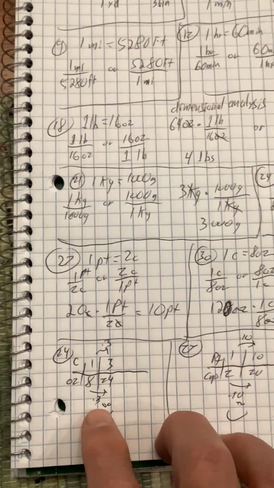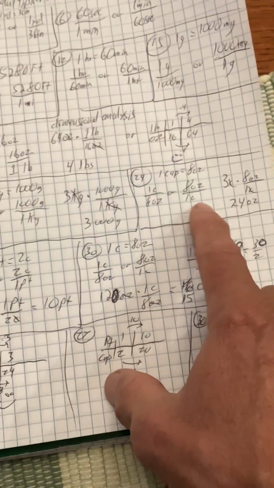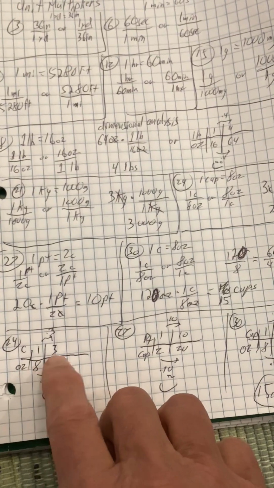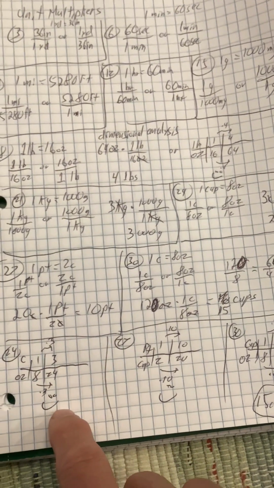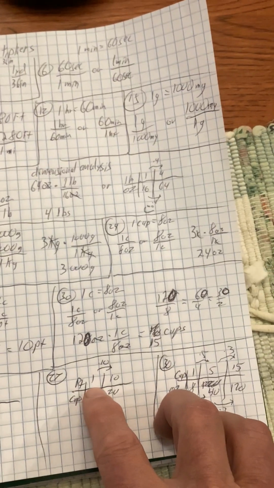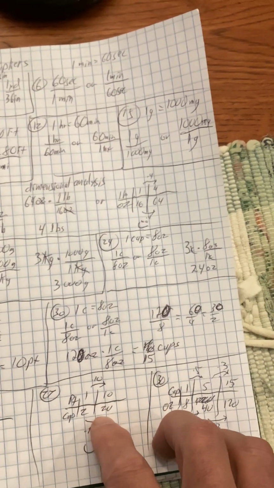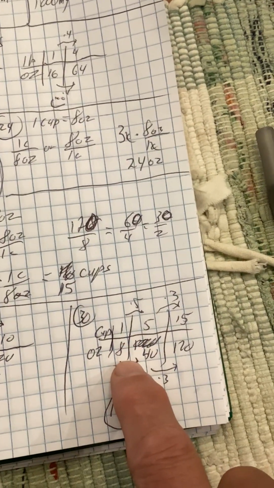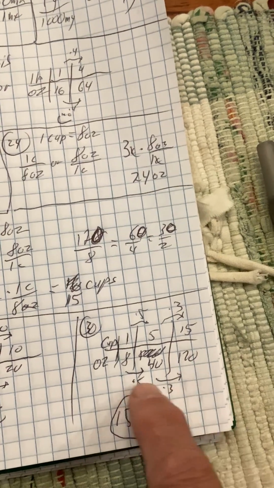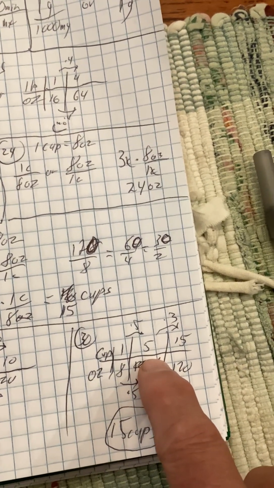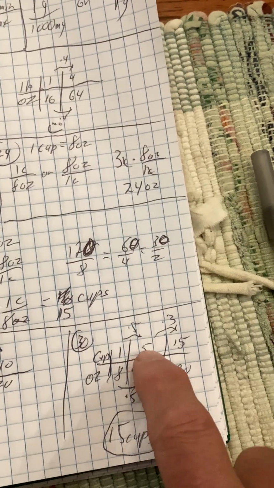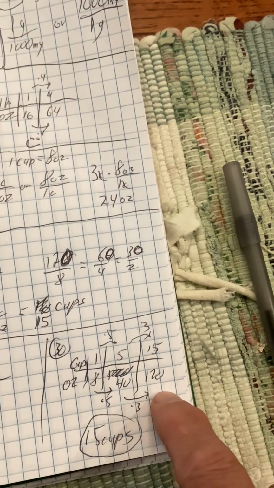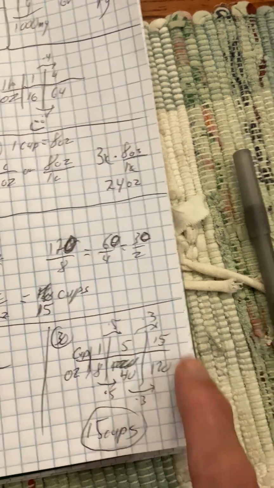And then here I'm showing number 24 this way. 1 cup is 8 ounces, so 3 cups is 24 ounces. 1 cup is 2 pints, so 20 cups is 10 pints. 1 cup is 8 ounces. How much is 120 ounces? Well, first I multiply by 5. That's 40 ounces and 5 cups, and I multiply by 3. That's 15 cups is 120 ounces, so 15 cups.